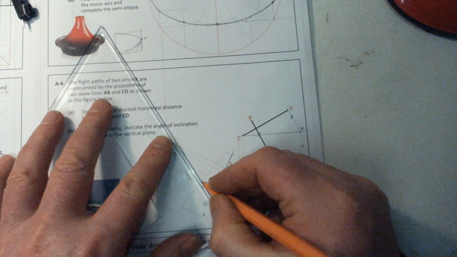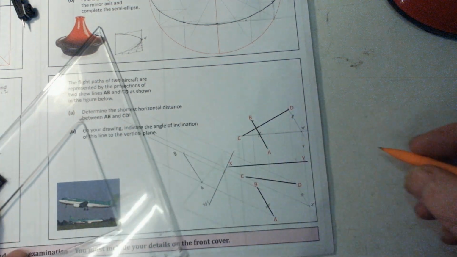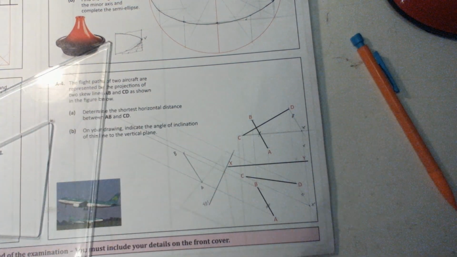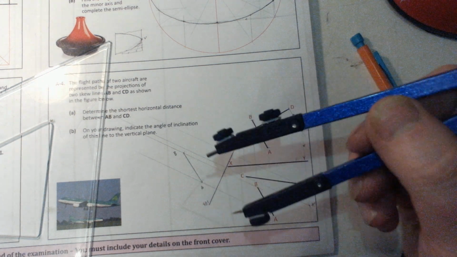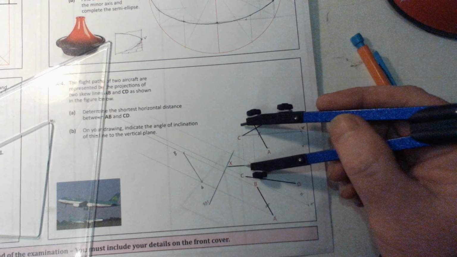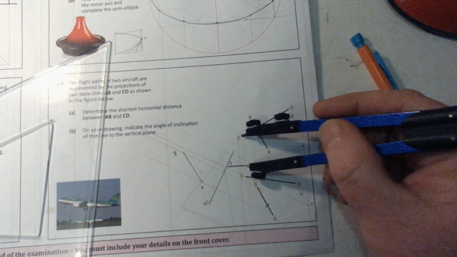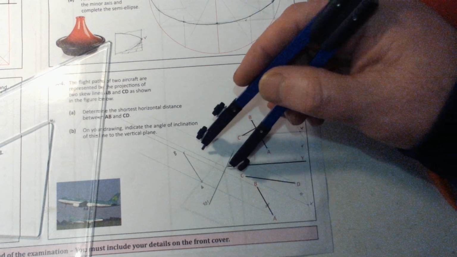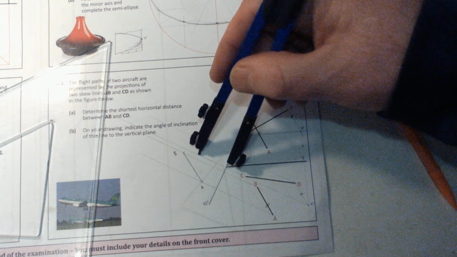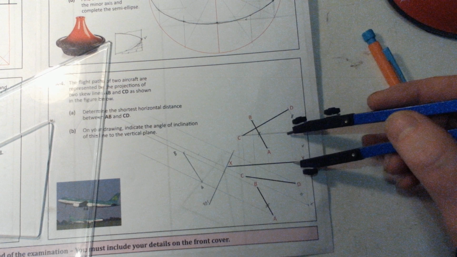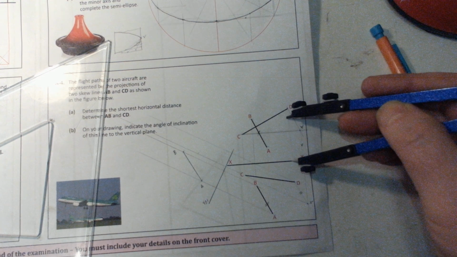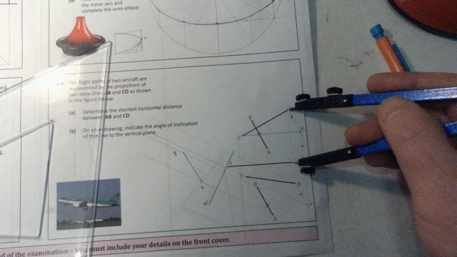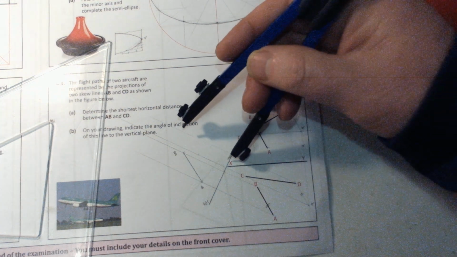And then C, and D. Now, if everything is done properly, those skew lines now should be parallel to each other.